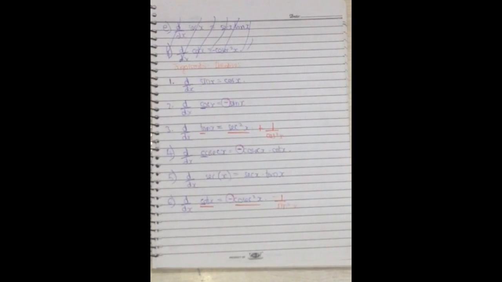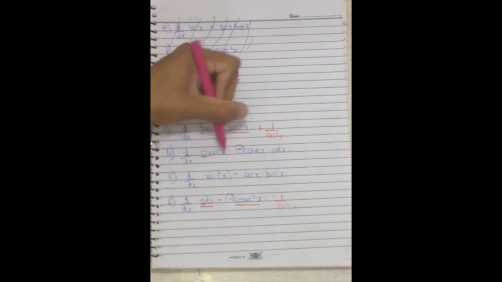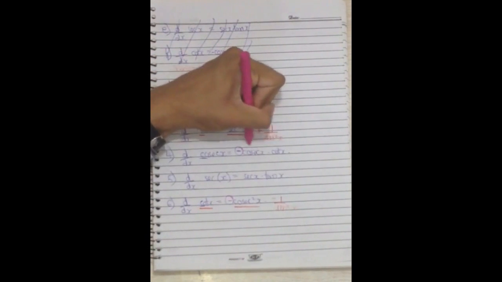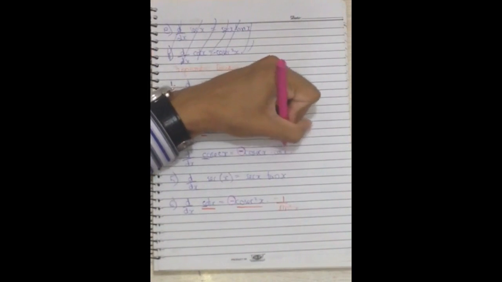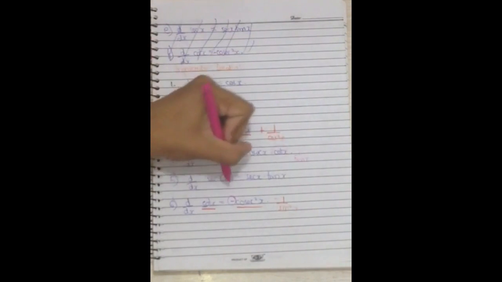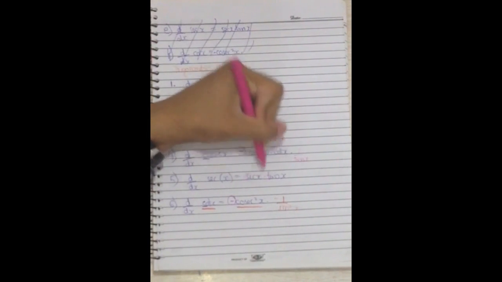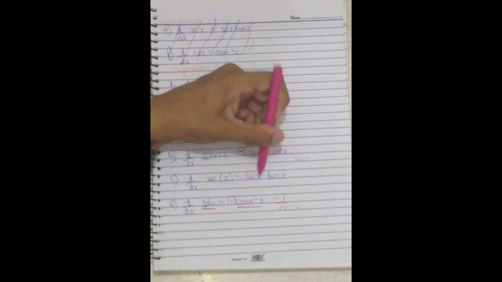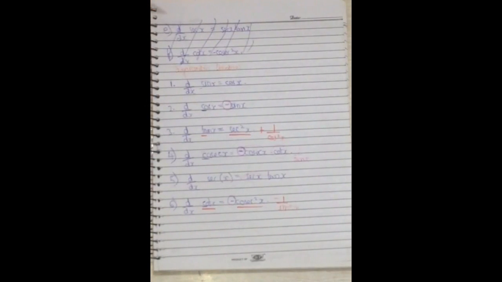Also, sec x and cosec x have the same sort of pattern. Because cosec is a co-function, we know it's a negative, and cosec's derivative is cosec itself, and then we just add a cot to it, meaning 1 upon tan x. And with sec x, again the derivative is sec x itself, and because it's not a co-function, it is positive, and we just multiply it by tan x.